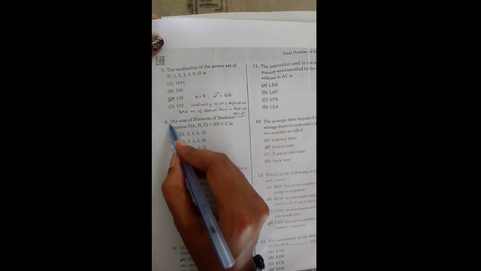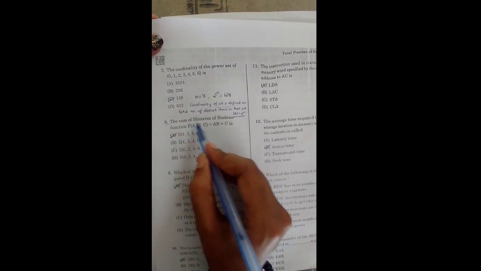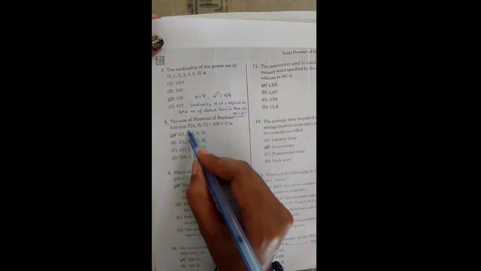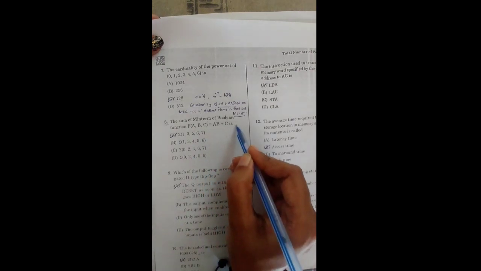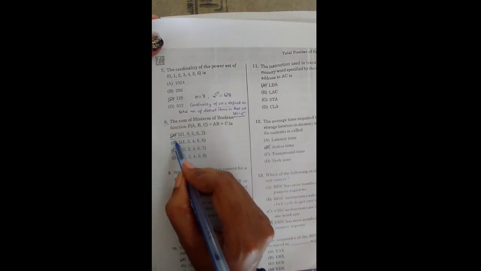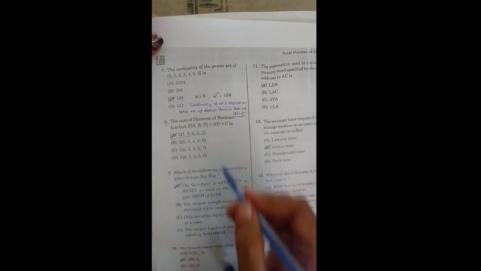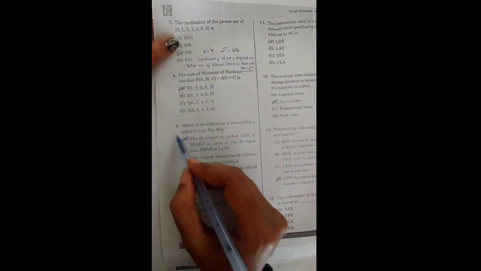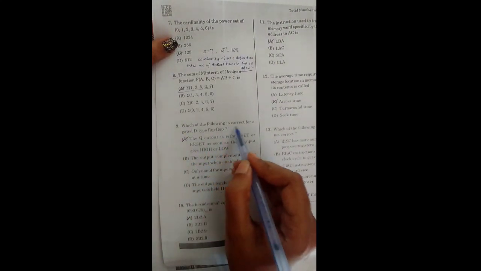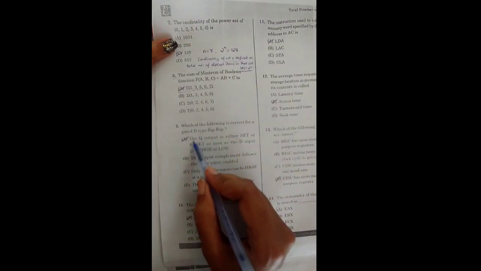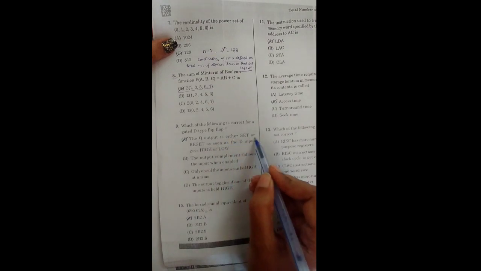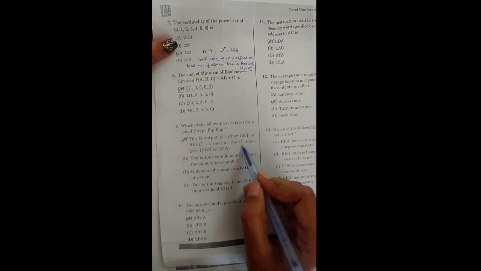The next question is the 8th one. The sum of minterms of the Boolean function f(a, b, c) equal to ab plus c is, that is summation, option A is the answer: summation 1, 3, 5, 6 and 7. Next, 9th question. Which of the following is correct for a gated D-type flip-flop? The answer is: the Q output is either set or reset as soon as the D input goes high or low. Option A is the right answer.